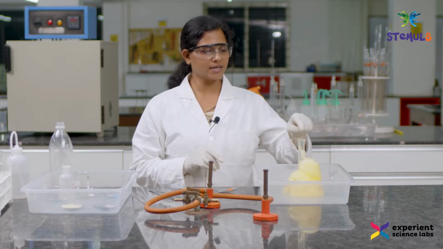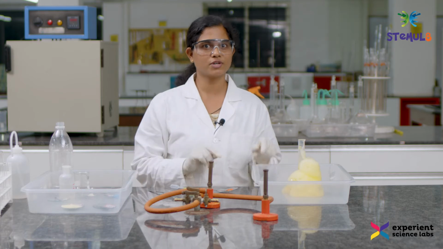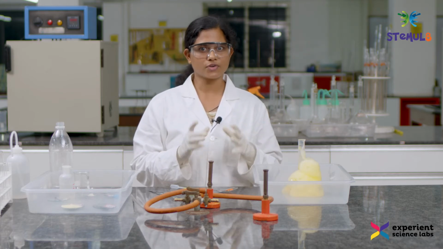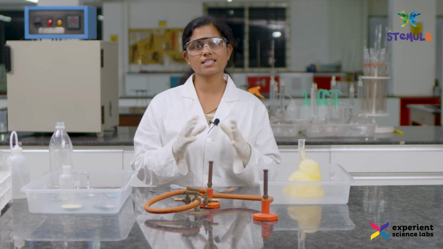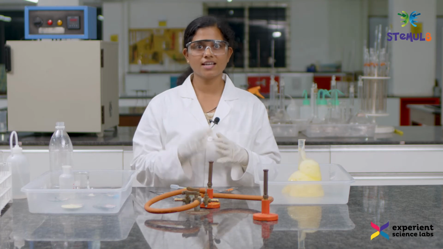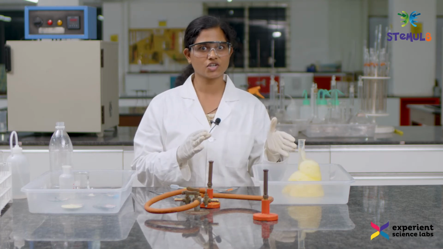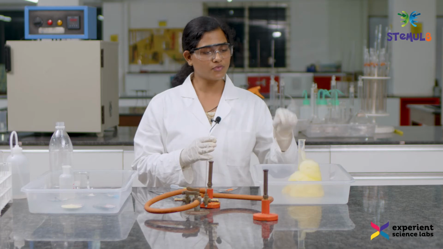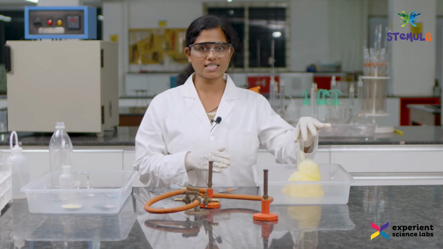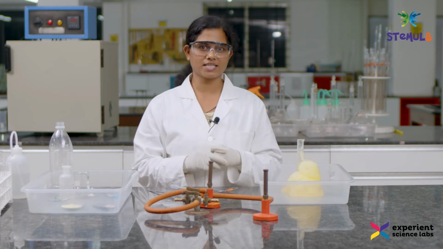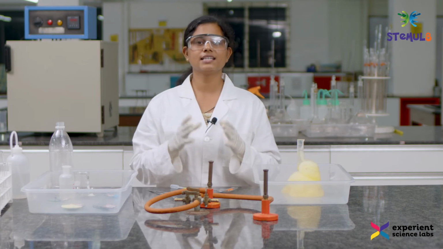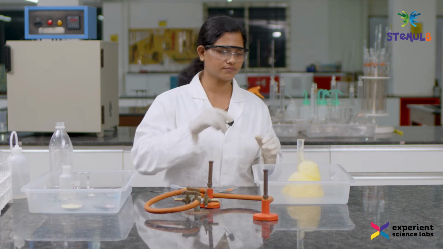So, as I mentioned earlier, I added a pinch of potassium iodide and it was used as a catalyst. For your information, the catalyst never gets consumed in a reaction. It just accelerates the rate of a reaction, and the catalyst remains as such without any change. We are going to use the potassium iodide which is left in this measuring cylinder again for the double displacement reaction. So, let us move on to the next reaction, that is the single displacement reaction.